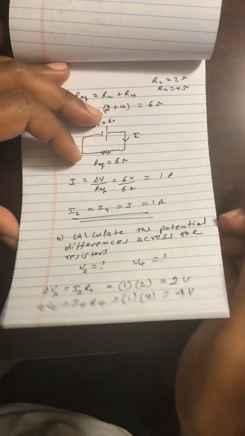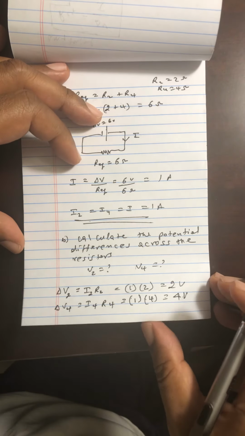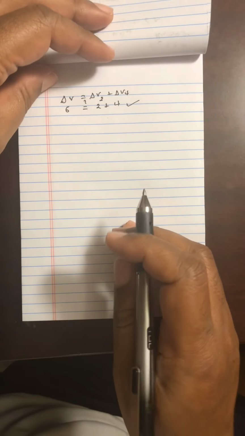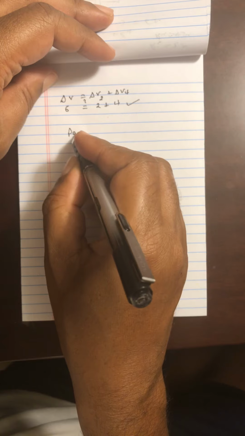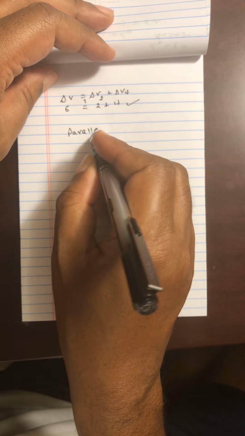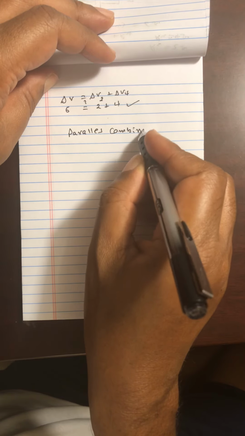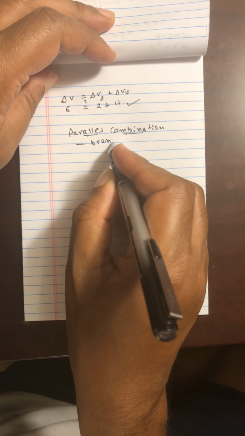All right. Now we're going to look at another type of combination, which is parallel combination. Parallel combination is branched combination.